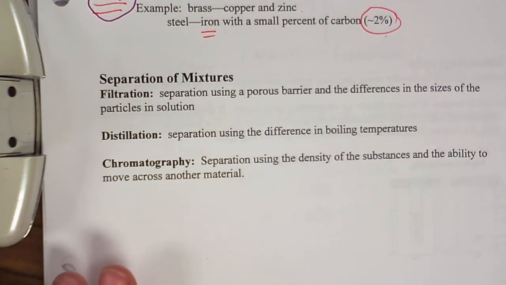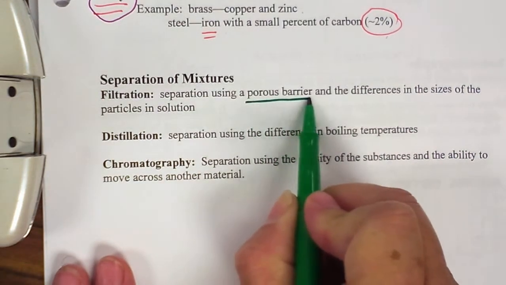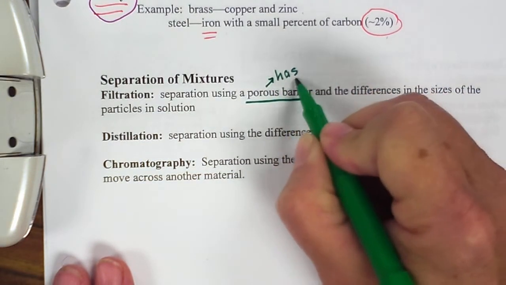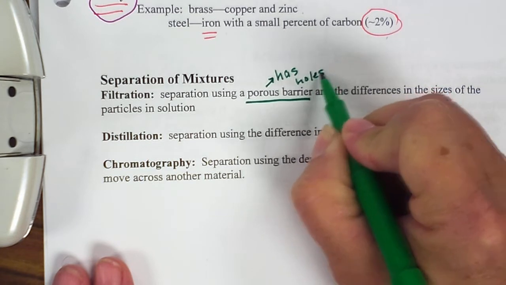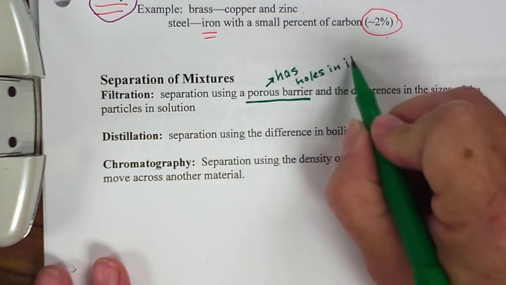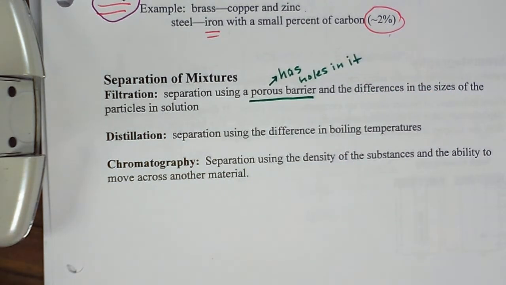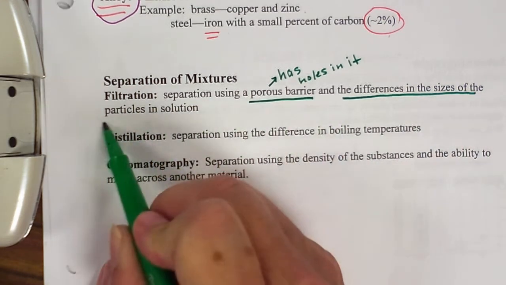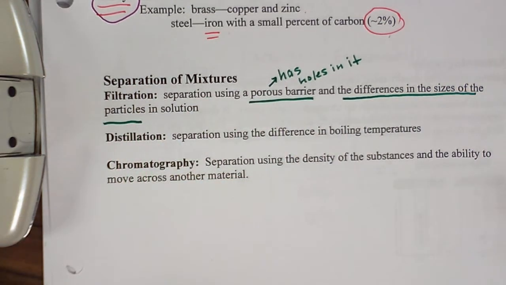Filtration is separating by using a porous barrier, and porous means has holes in it. Now, these holes can be very large, like a beach sieve, like you used when you were little to separate the sand and the shells. Or they can be very small, as in a coffee filter, or even smaller than a coffee filter. All right? And what you're separating it by is the difference in the sizes of the particles. So you're very familiar with this method.